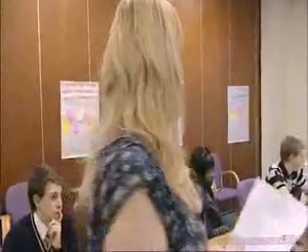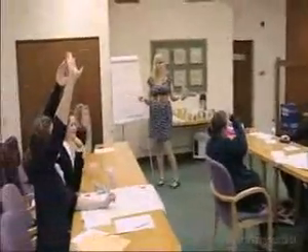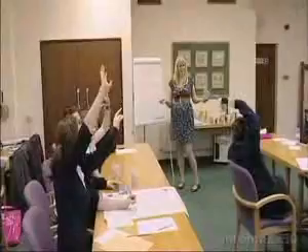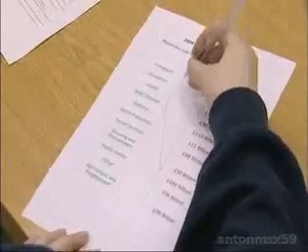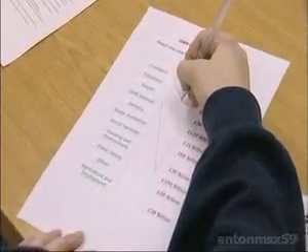This group of teenagers are having a discussion at a meeting of the Oxfordshire Youth Parliament. The teenagers are from schools in the local area. The idea of these meetings is to give young people a voice in the politics of their local area. And it's education.